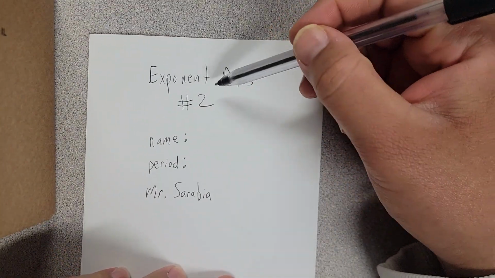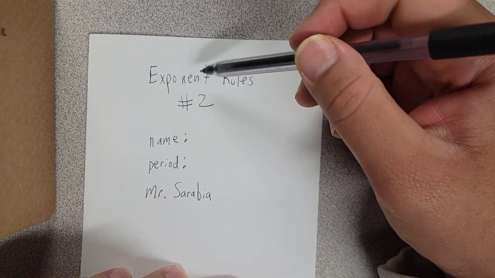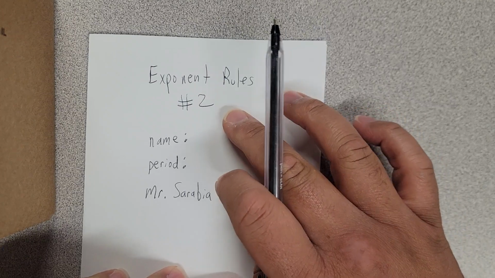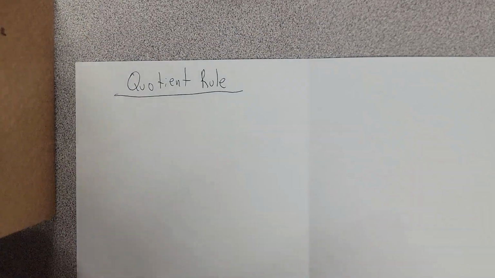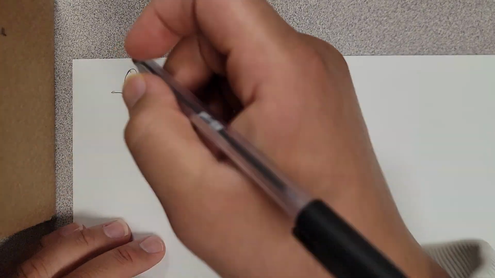Alright, so we're doing exponent rules number 2. There's a total of 8 of these videos for exponent rules, maybe 6. Alright, and today we're doing the quotient rule. That's dealing with fractions.